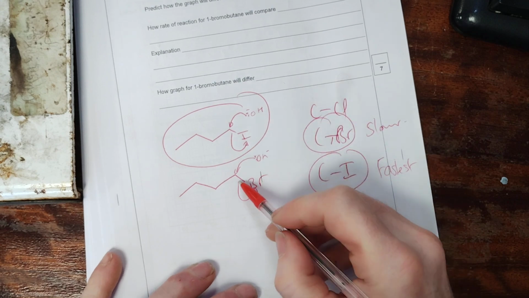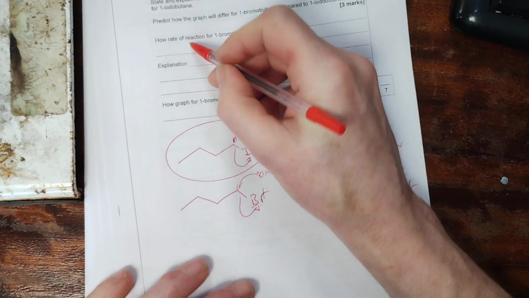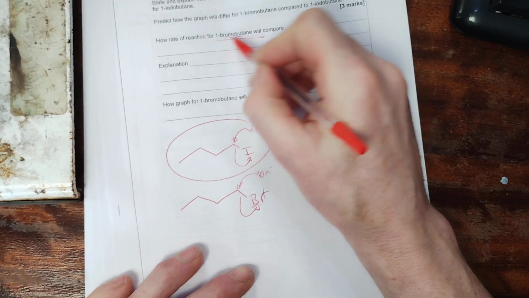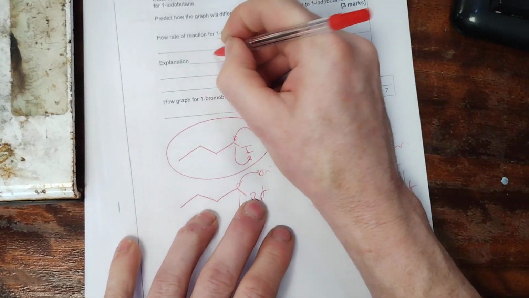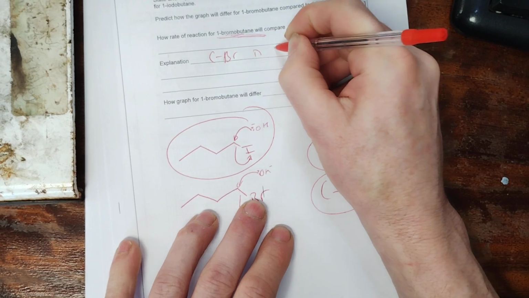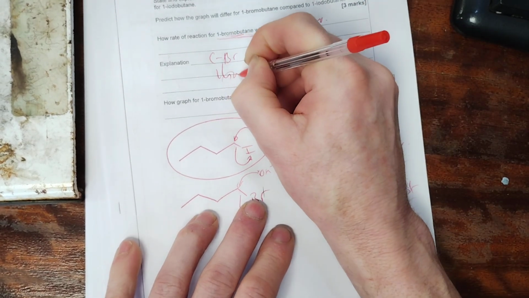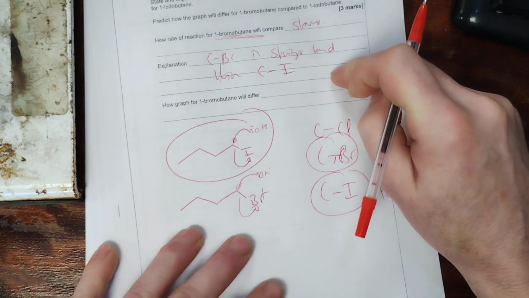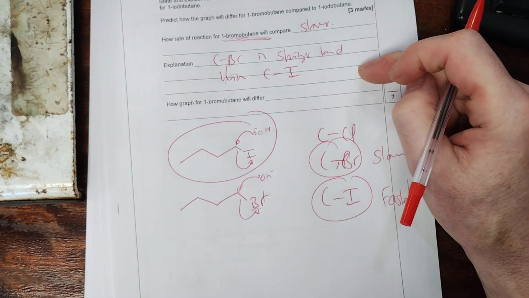This is because a C-Br bond is stronger than a C-I bond. So how will the rate for 1-bromobutane compare? 1-bromobutane will be slower. Explanation: C-Br is a stronger bond than C-I. That's straight out of your notes, and you did an experiment with it in your organic chemistry.